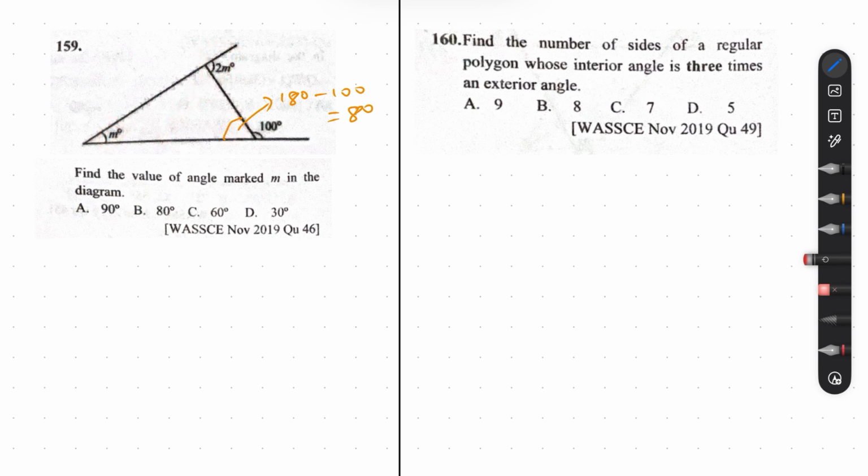So that means m plus 80 that we found here is equal to 2m. So 80 will be equal to m. Our m is equal to 80, which is B.